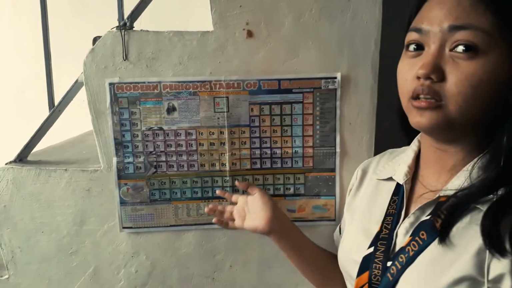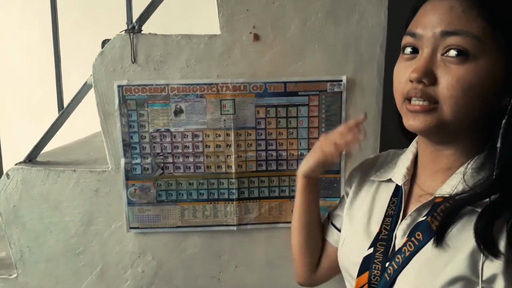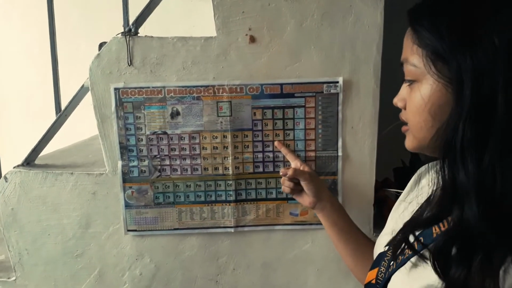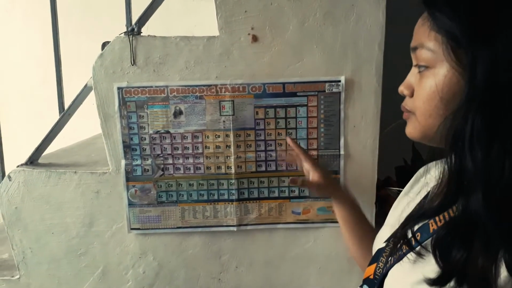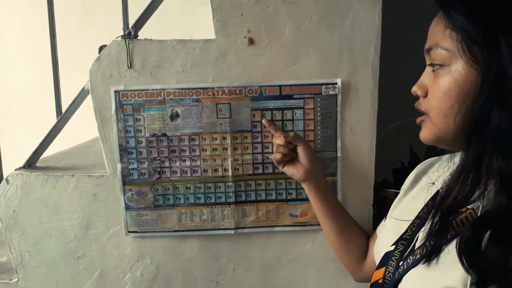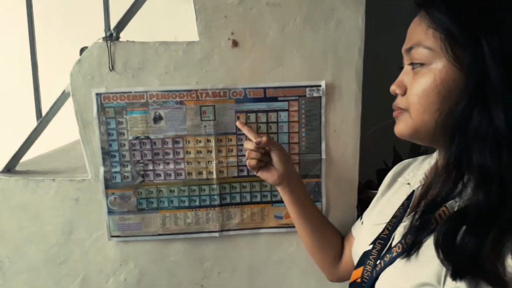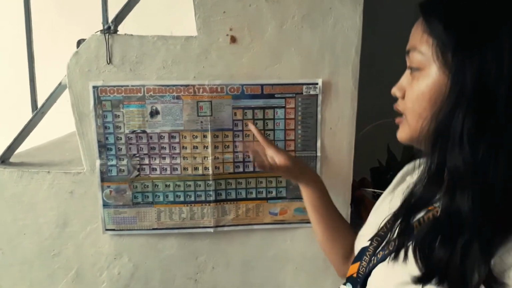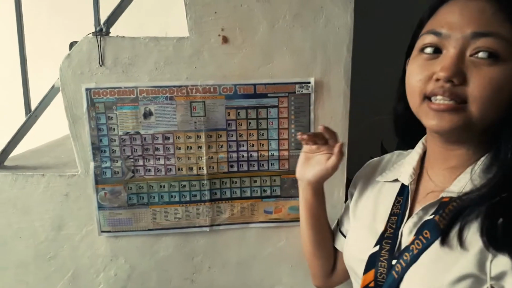It is divided into two parts, which is the metal and the non-metal. Starting from boron, silicon, arsenic, tellurium, and astatine, to your left is metal, while to your right is non-metal.